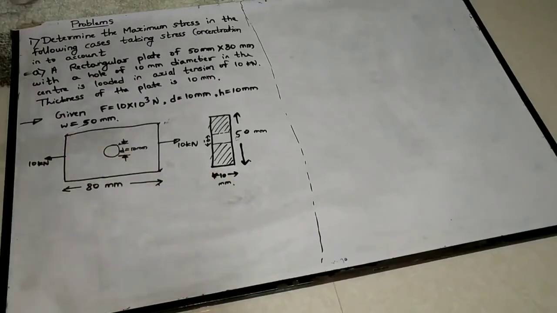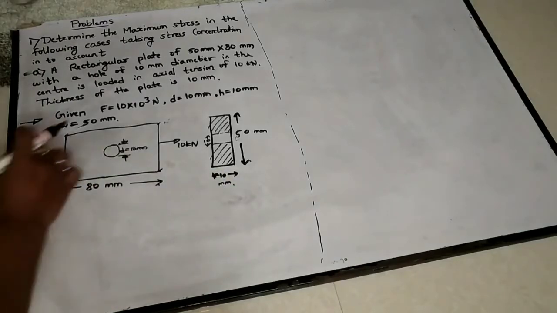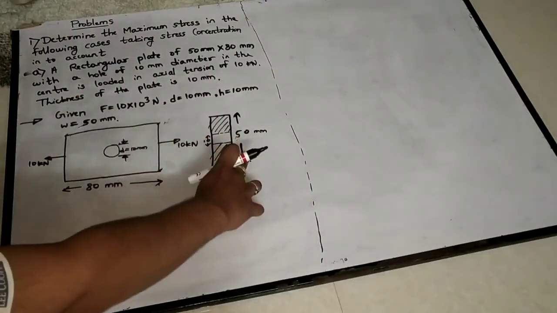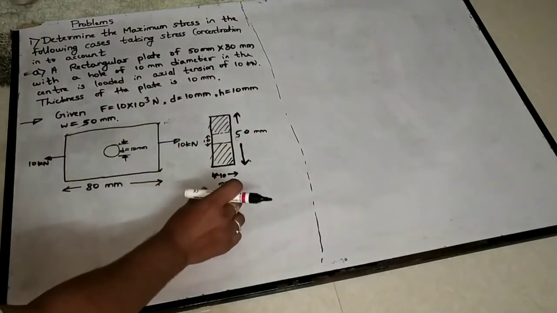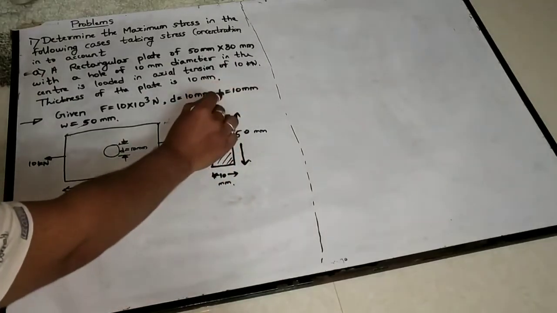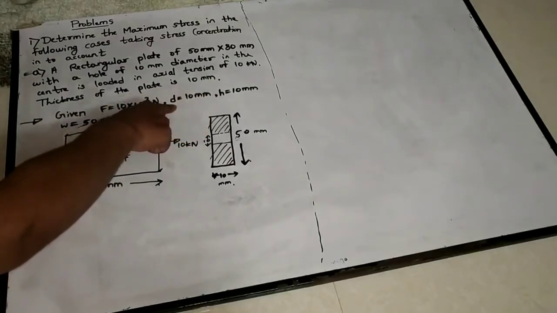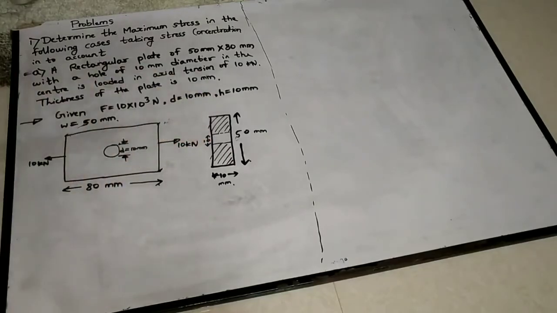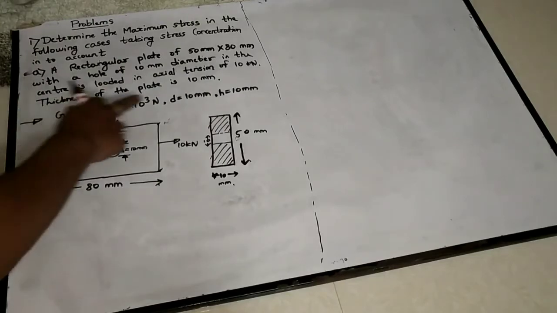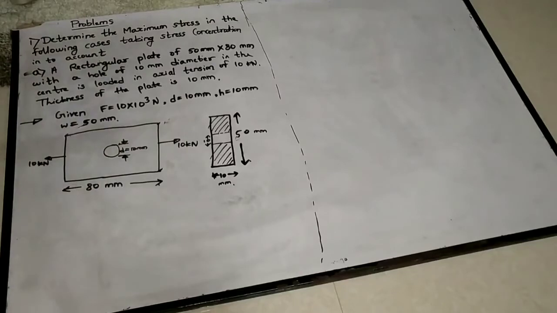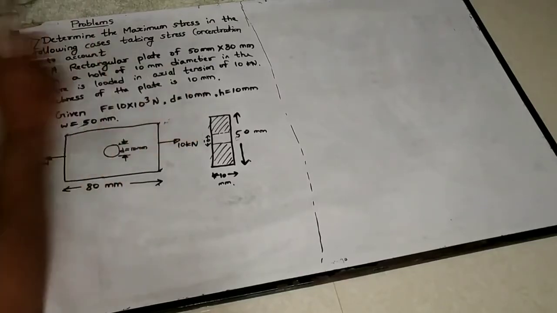The width is denoted by small w, that is 50 mm, and the thickness of the plate is denoted by small h. These small w, small h, and small d are denoted by these terms because they have been given in the data handbook. In this lecture, I will be showing the data handbook, so you can see how these symbols come about.